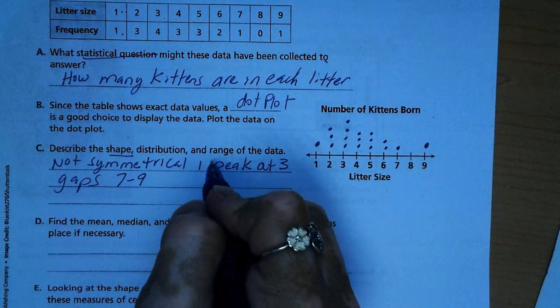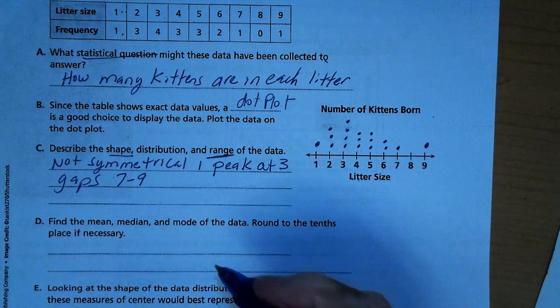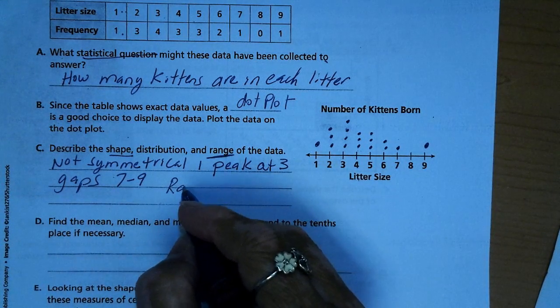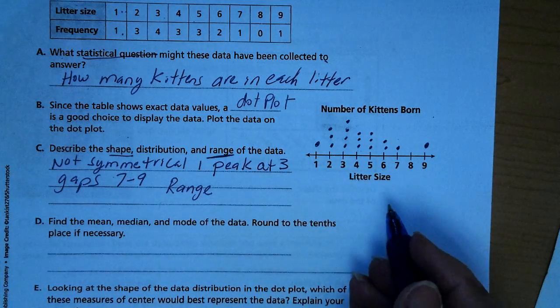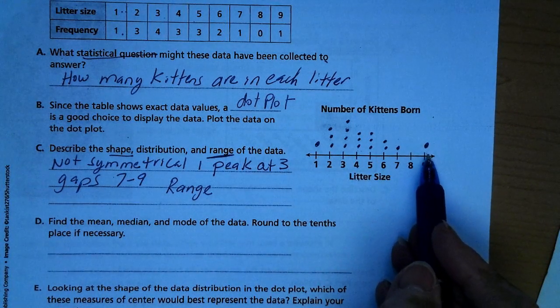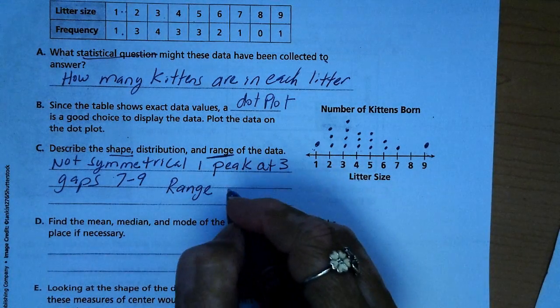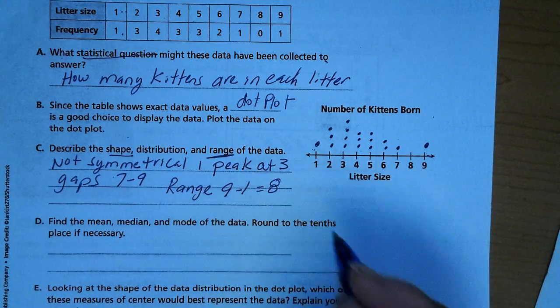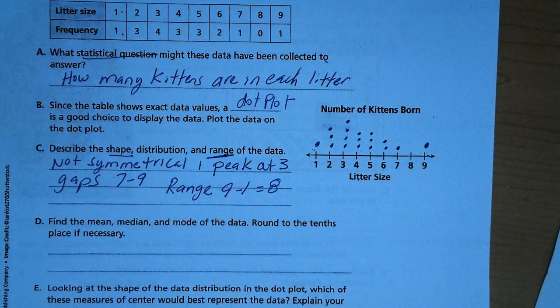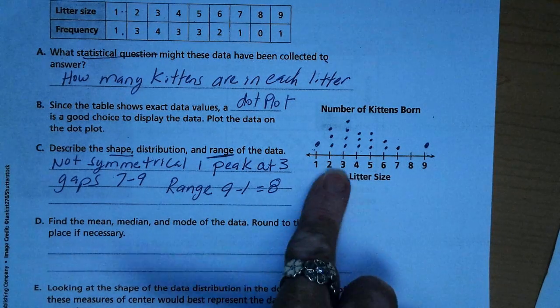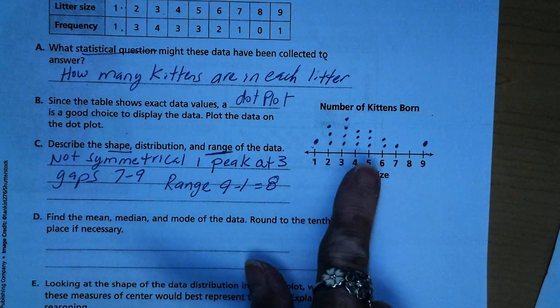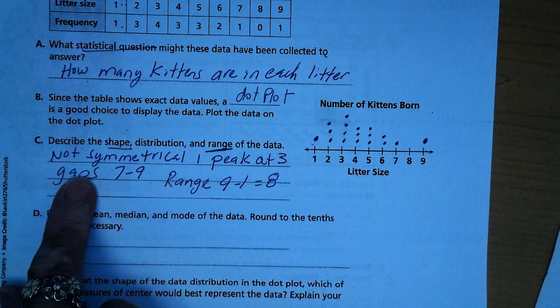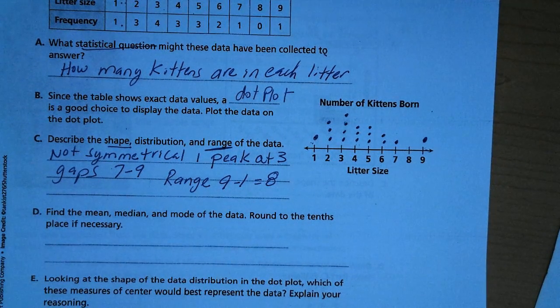Okay, can we find the range? What is the range again? The difference between the largest and the smallest. Yes, we can, which is 8. All right, so that's the only thing we can do to describe this. It's not symmetrical. We have a peak at 3. We have a gap, and then our range is 8.